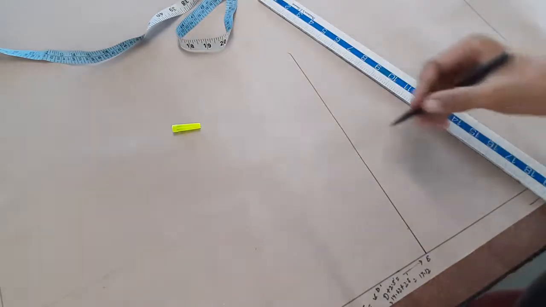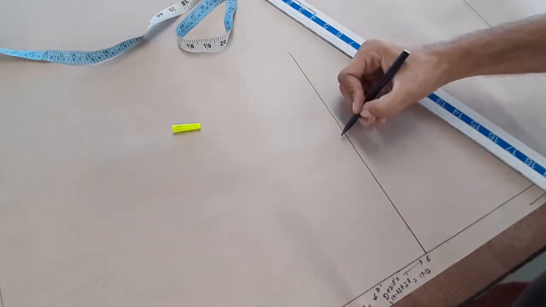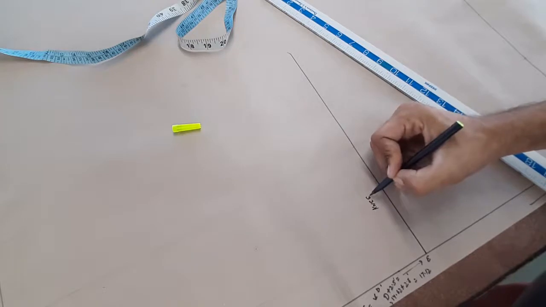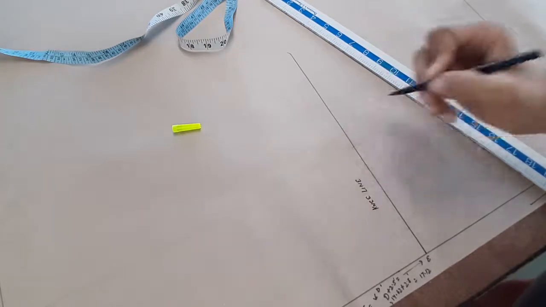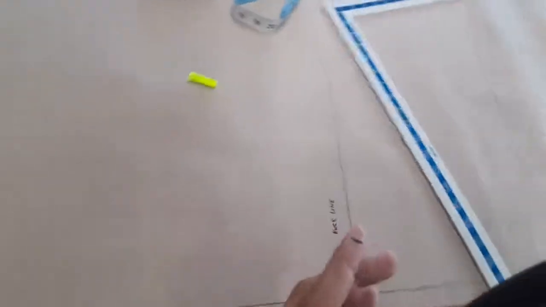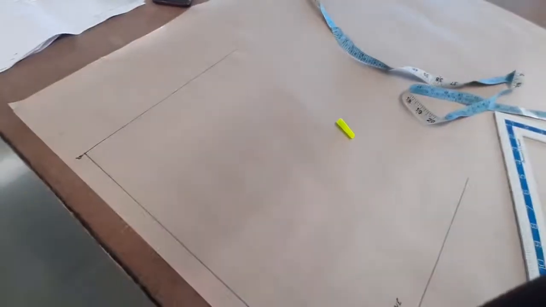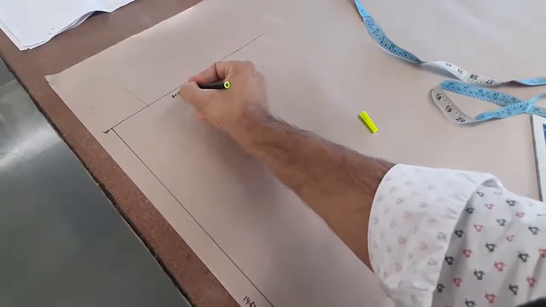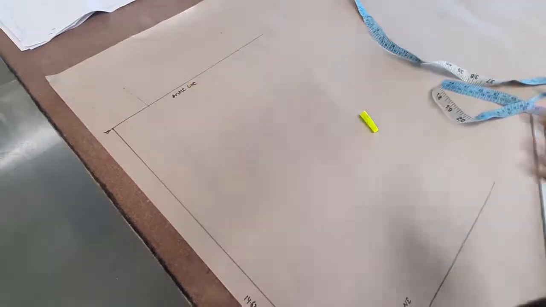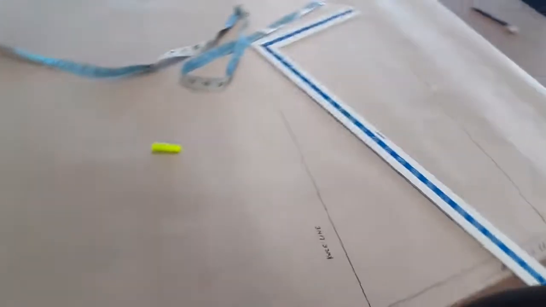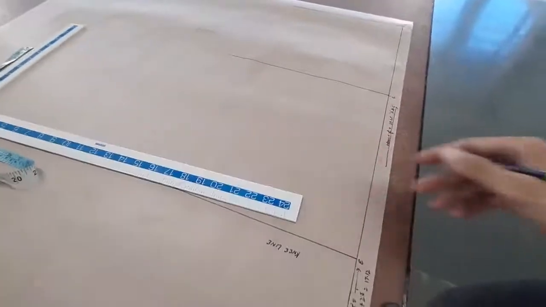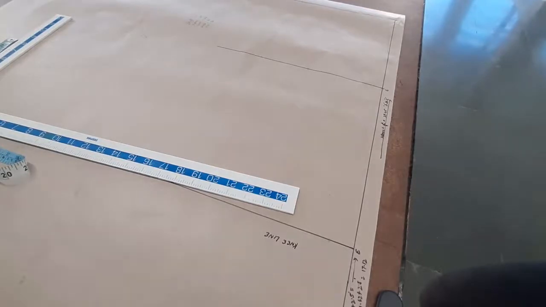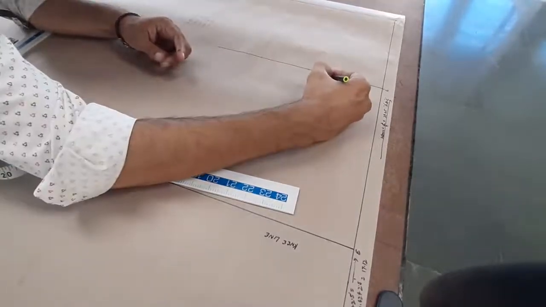So this is our knee line, this was our ankle line, and this one is the crotch line.